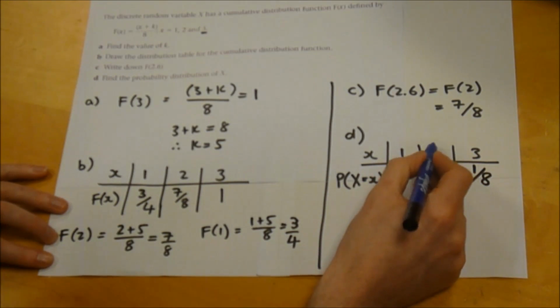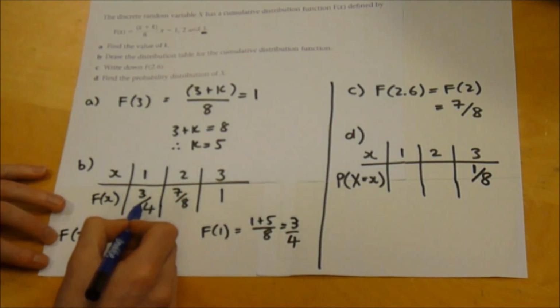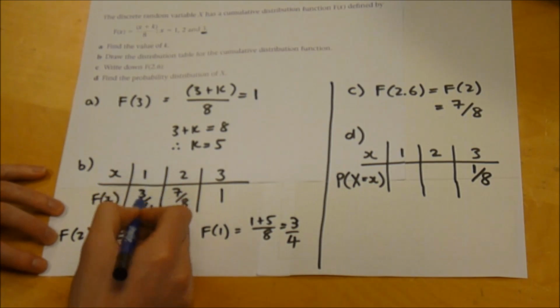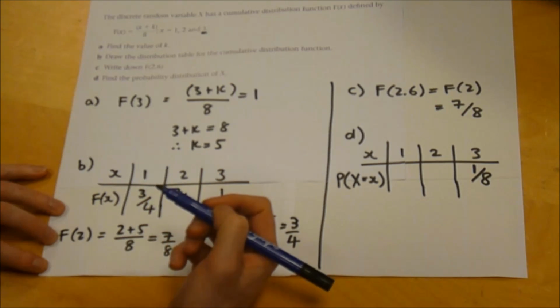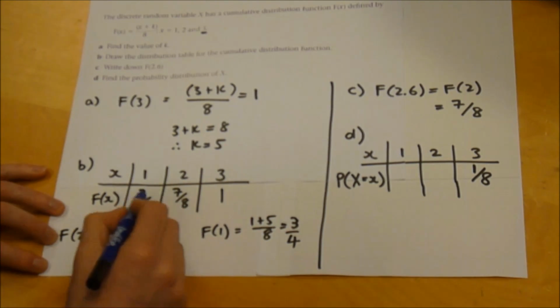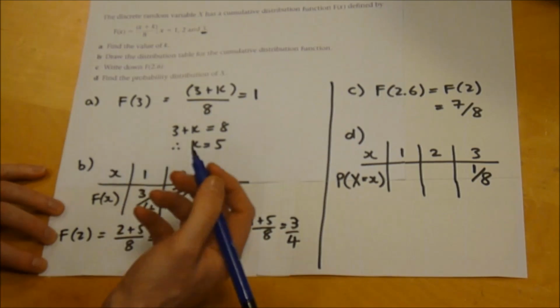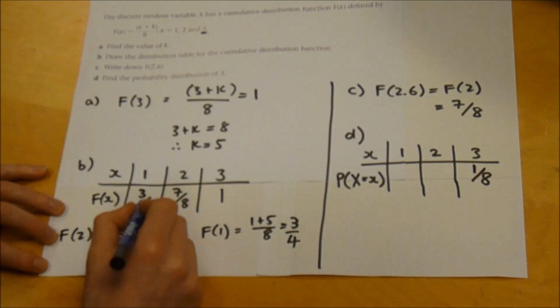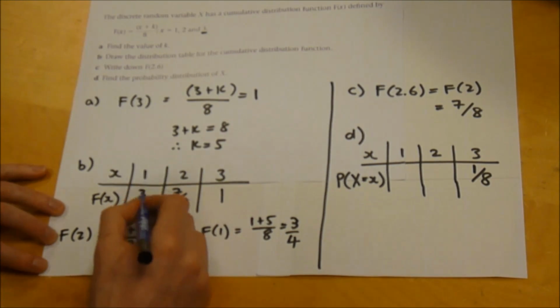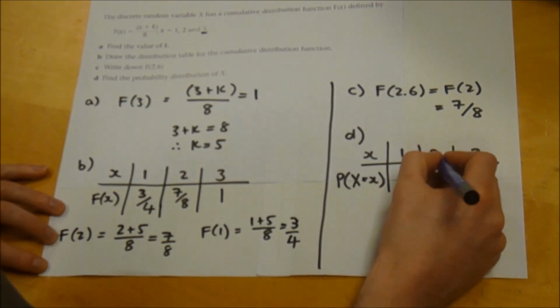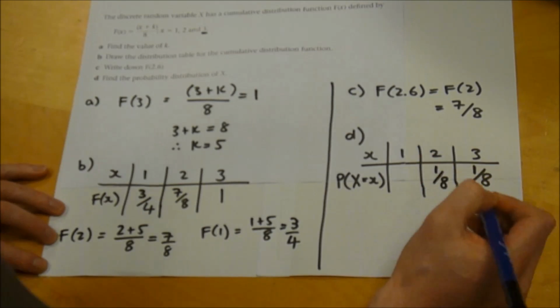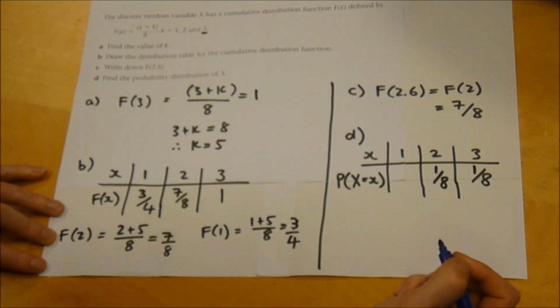Right, well, to work out the probability that x is 2, that's what we get when we go from x is 1 to x being 2. So we need to look for the difference between these. Well, 3/4, that's the same as 6/8. So again, going from here to here, we're adding on 1/8. So the probability that x actually equals 2 must be 1/8.